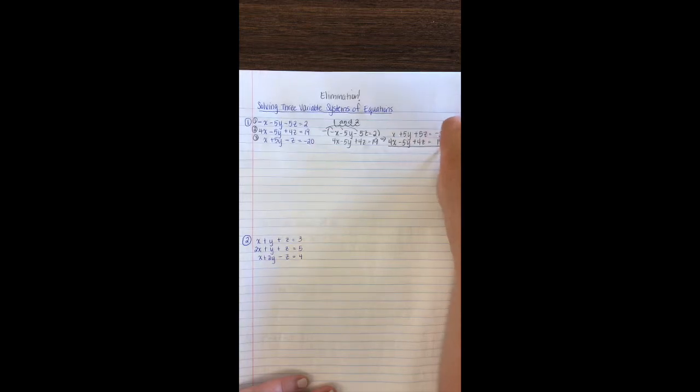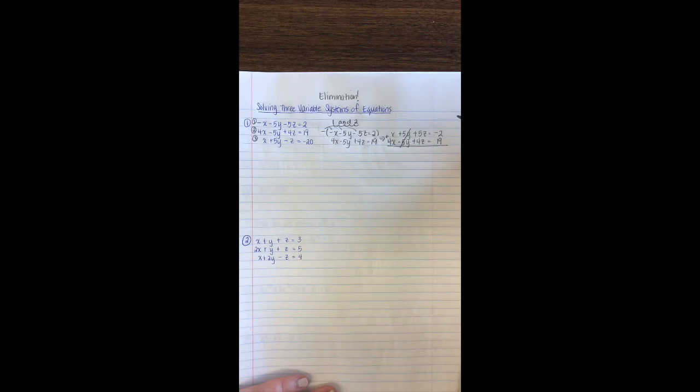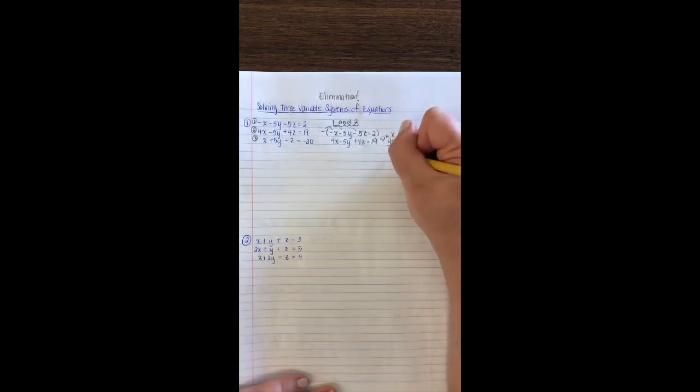Okay, once I've gotten it so that my y variables, because that's what I've chosen to eliminate, have the same variable with opposite signs, I'm now going to add my equations together. Those 5y's will cancel, so you've eliminated y. Okay, I add up. I have x plus 4x comes out to be 5x. 5z plus 4z is 9z. And 19 take away 2 is 17. I'm going to put a little star on this equation because we're going to come back to these starred equations in just a second, and we're going to do something with that a little bit later.